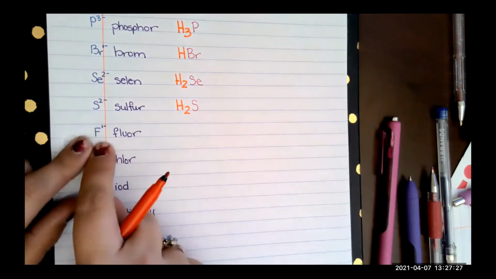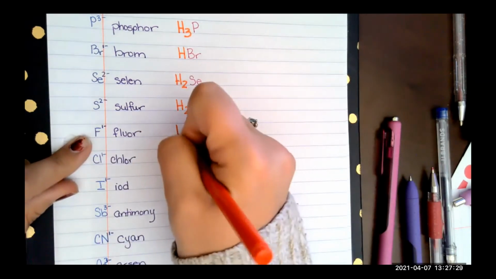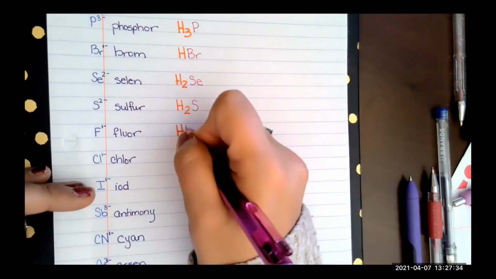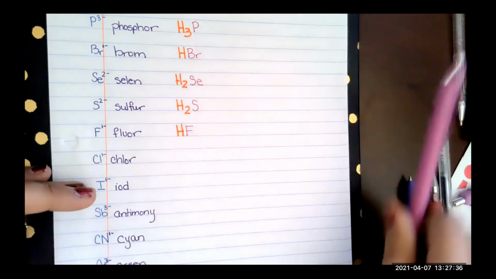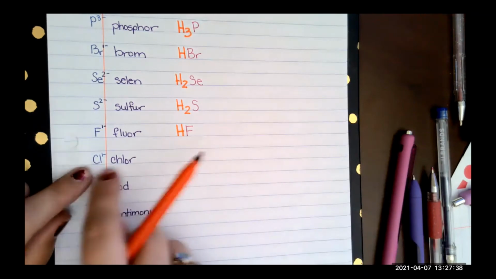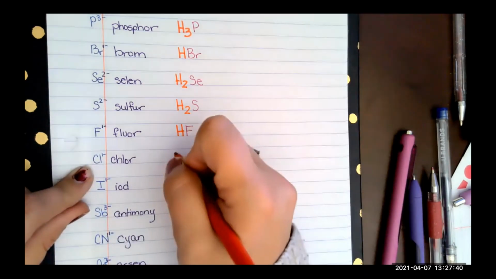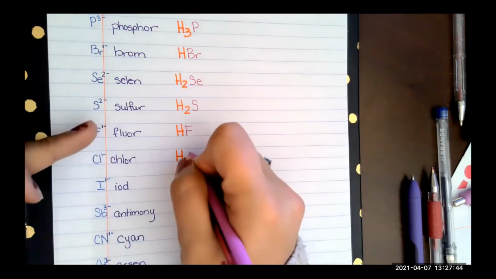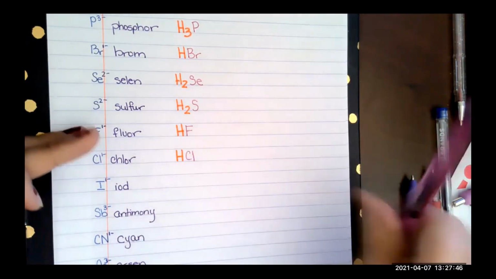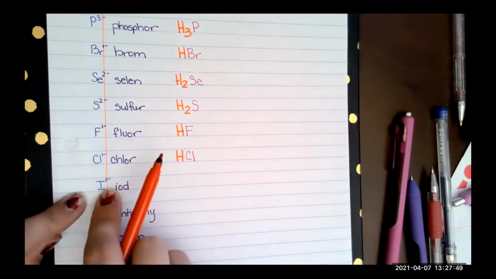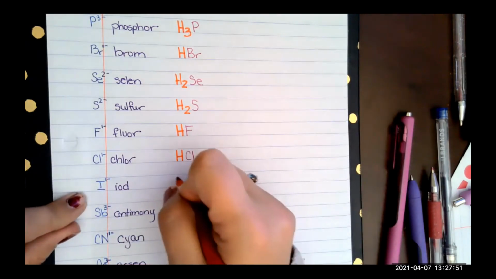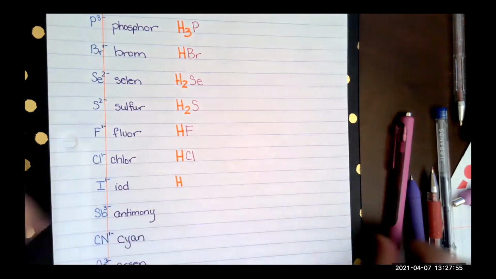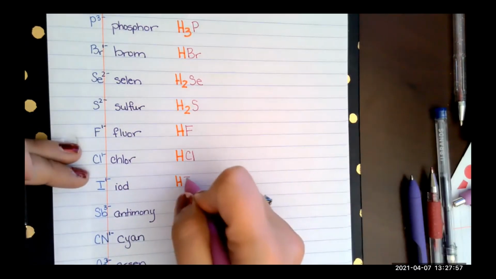For fluor, it's F, so it should be big H, and then F. For chlor, it's Cl 1 minus, so it would be H, and then Cl. For iode, it should be H, and 1 H, because the charge of iode is 1 minus, and then large I.